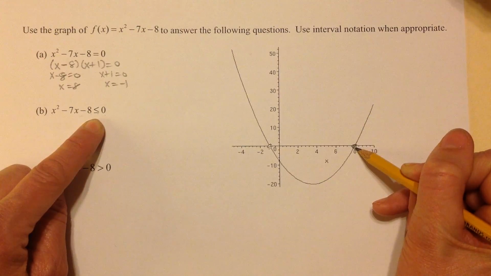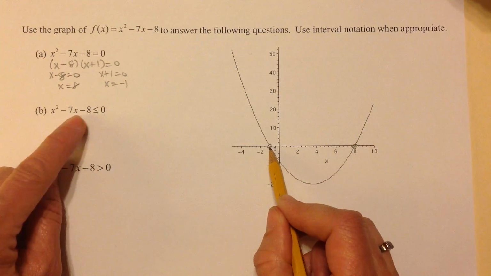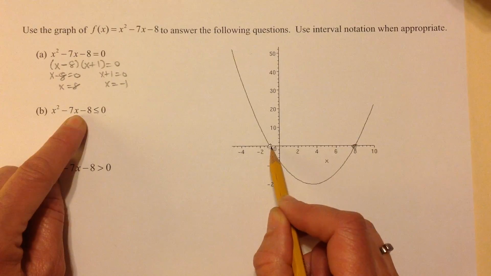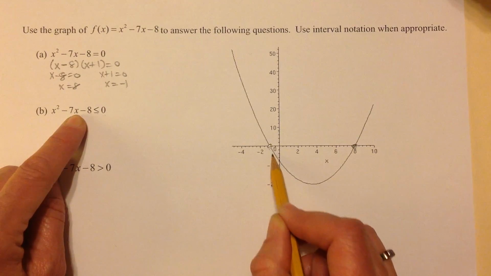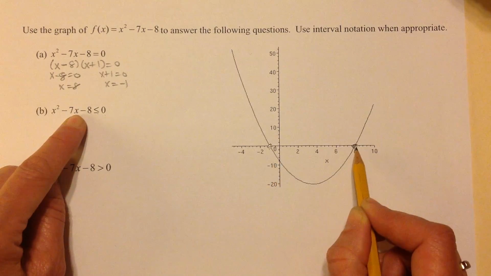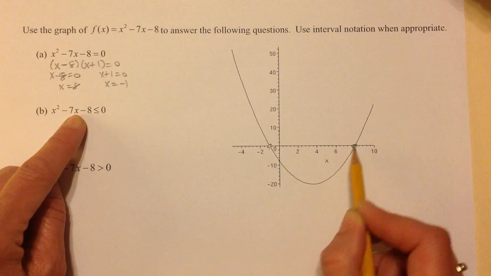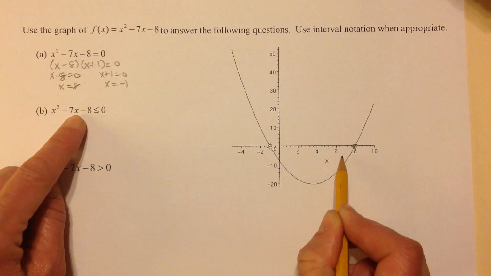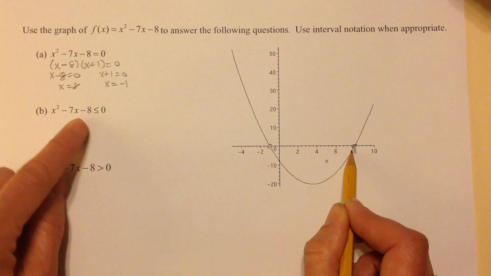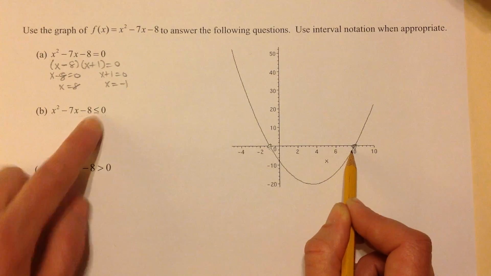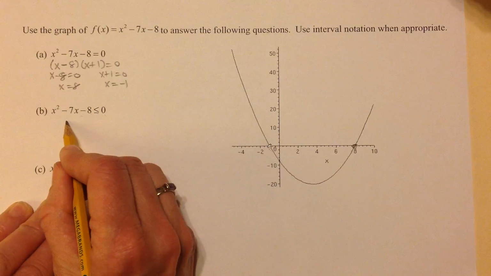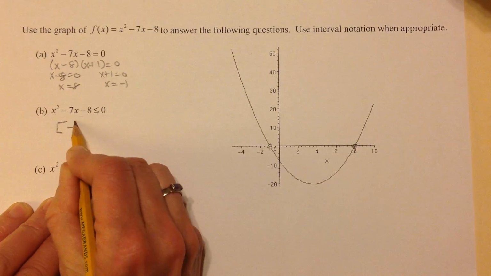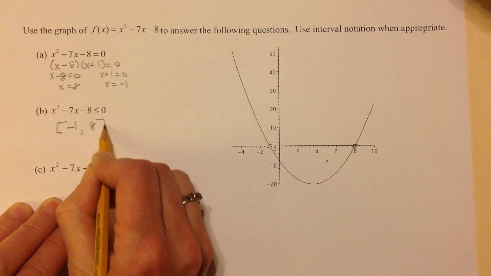And where do those start? They start at an x value of -1, and they go until we get to an x value of 8. So it's the region in between x equals -1 and x equals 8. Because there's an equal to with this, we're going to use interval notation with brackets. Start at -1, go to 8.